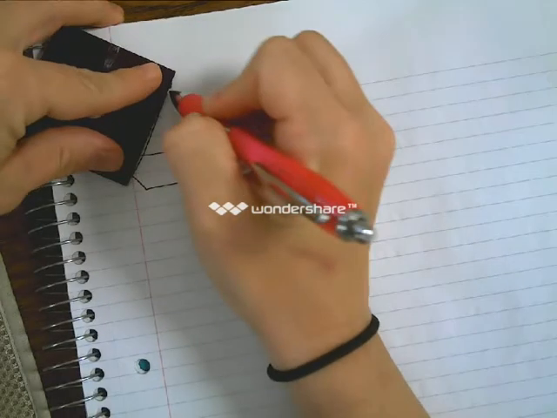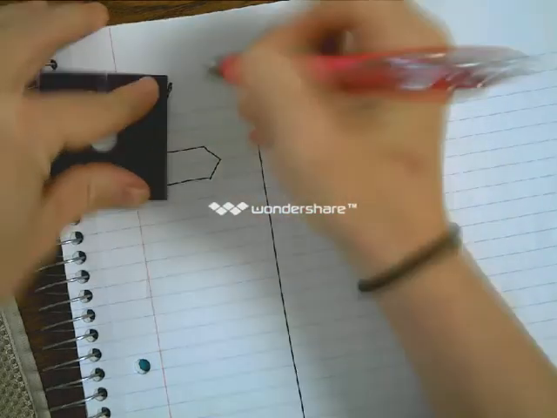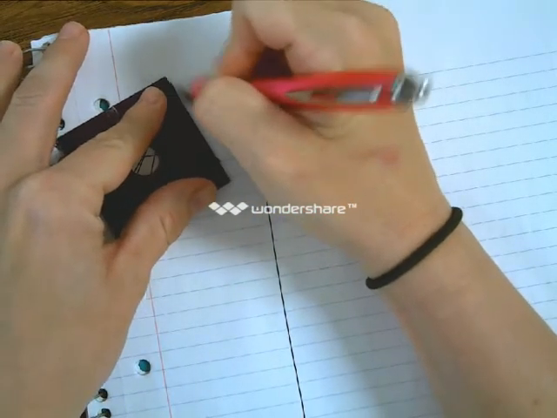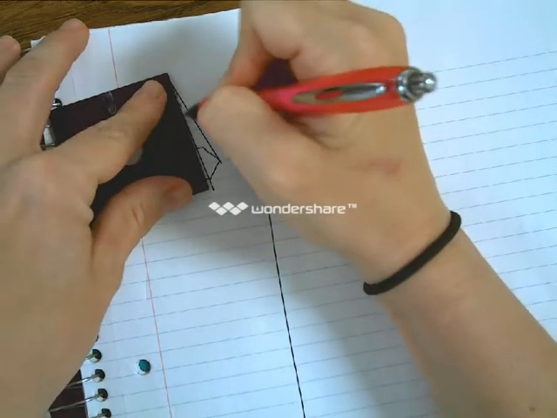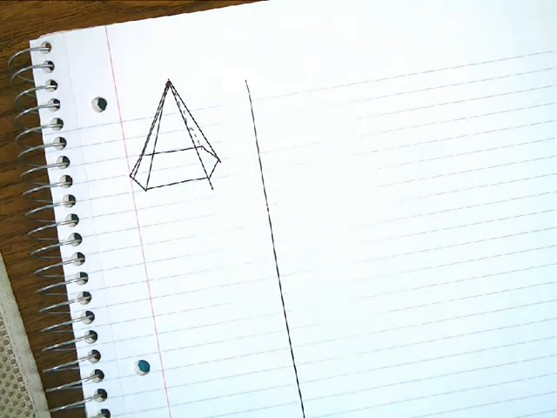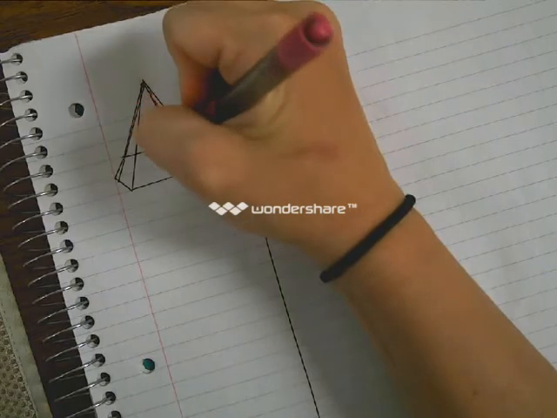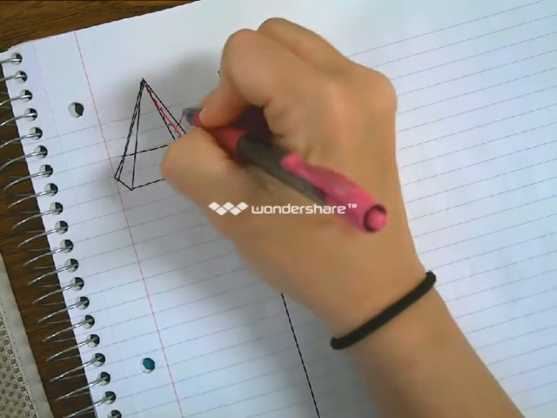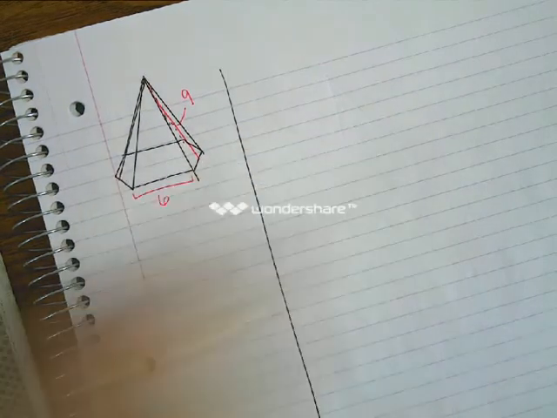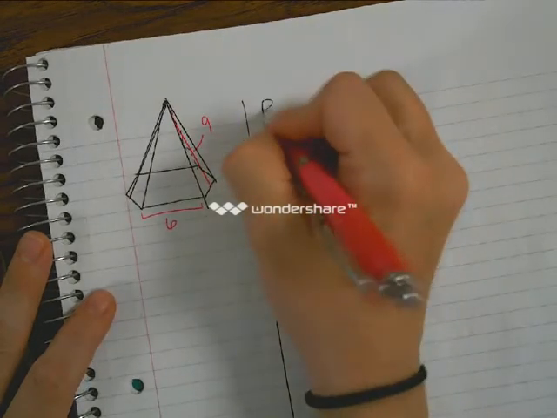And this time I'm going to give you the slant height is 9, and this is 6. So again, we need our P, we need our L, and we need our B. Perimeter: 6 plus 6, 6 plus 6, 6 plus 6 is equal to 36. It's just the perimeter around the base. The L in this case is given.